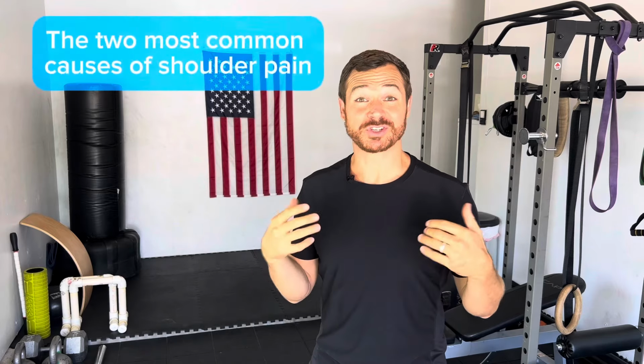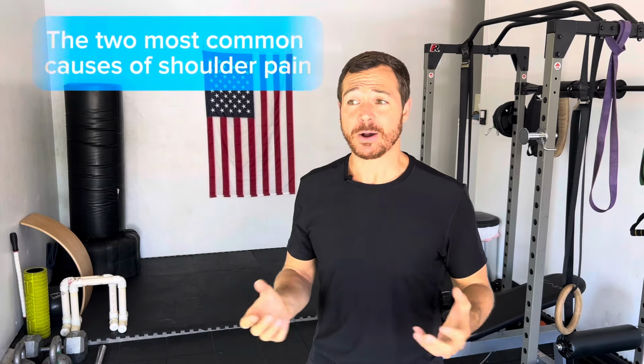What are the two most common causes of shoulder pain? Now, I could just jump right in, show you the exercises, get you training, and get you out of pain, and that's great. But I'd like to take a minute and just give you the overview so that you're empowered to know why things happen or don't happen, and to actually create long-lasting change.